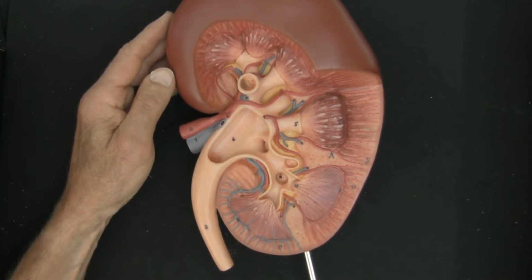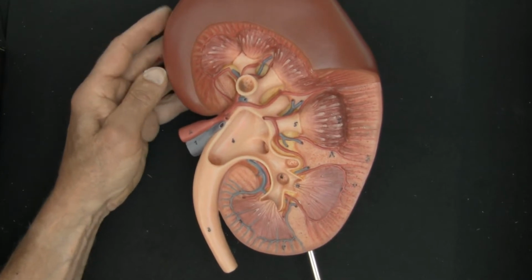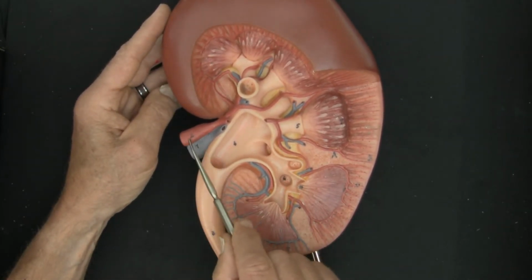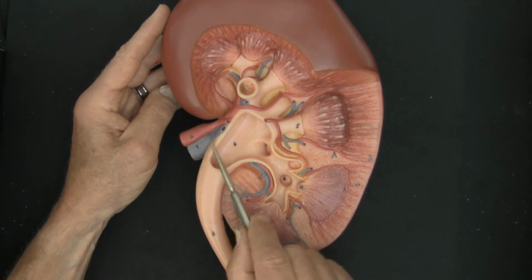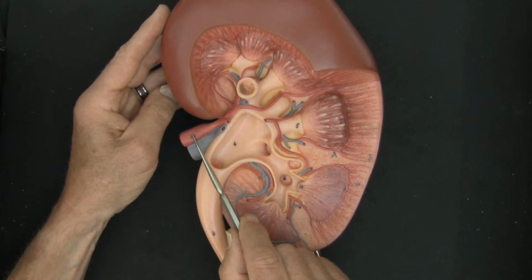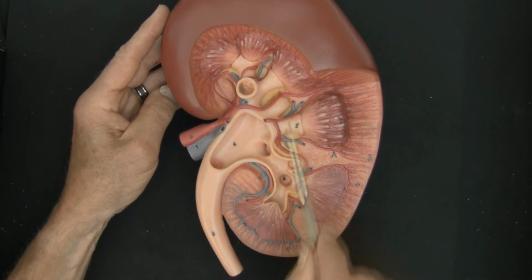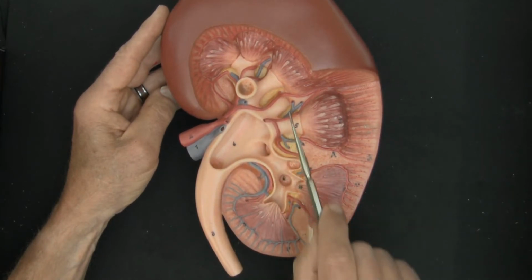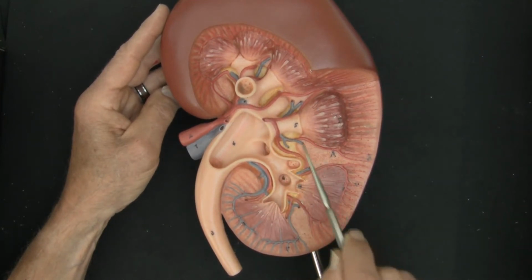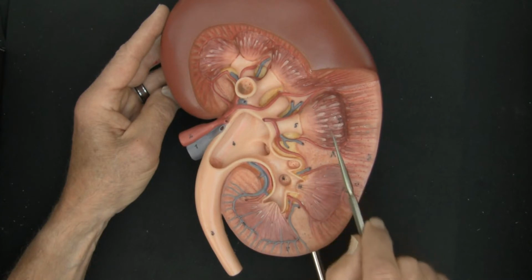Now let's consider the blood supply to and from the kidney. Of course, you know the artery that enters the kidney is called the renal artery. And once it enters the interior, it splits into many smaller arteries which travel between the pyramidal segments.